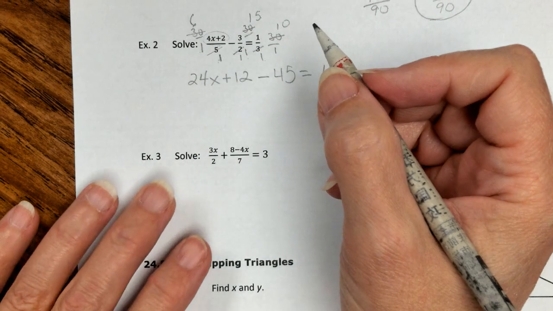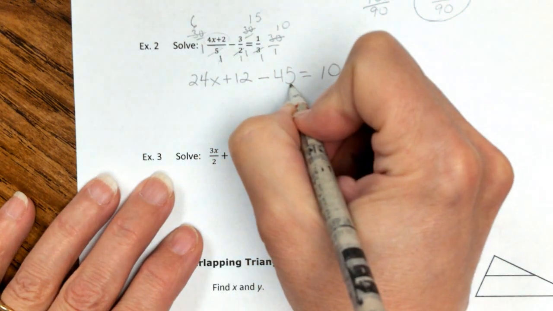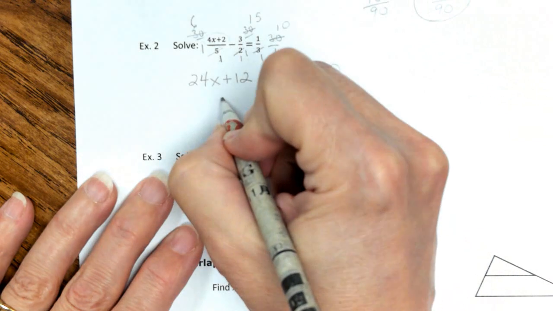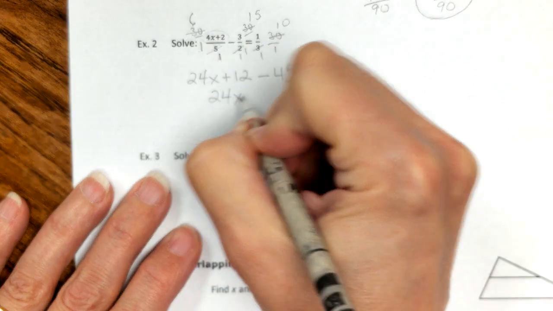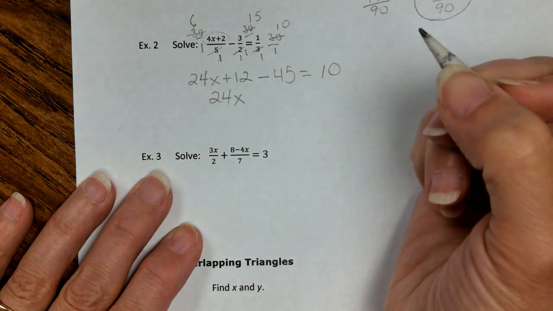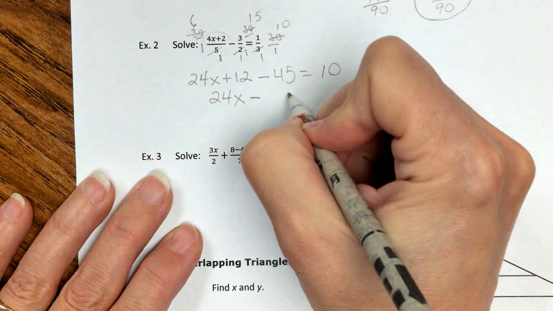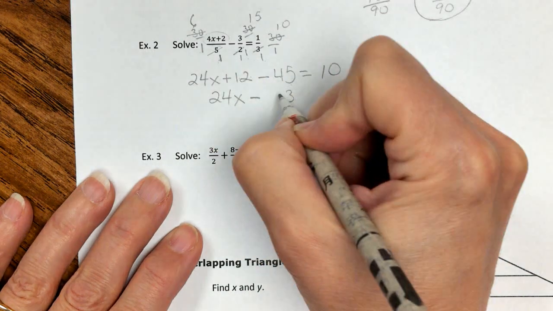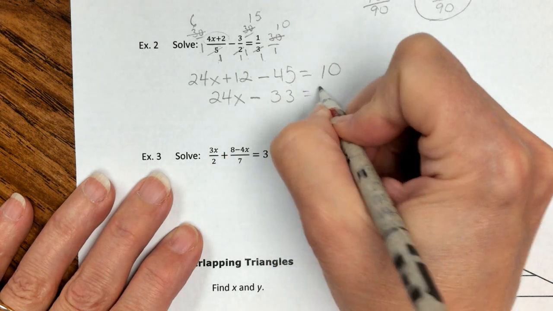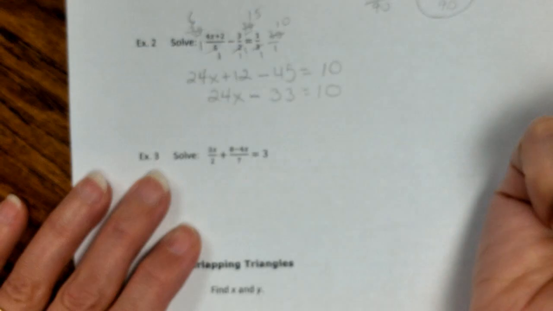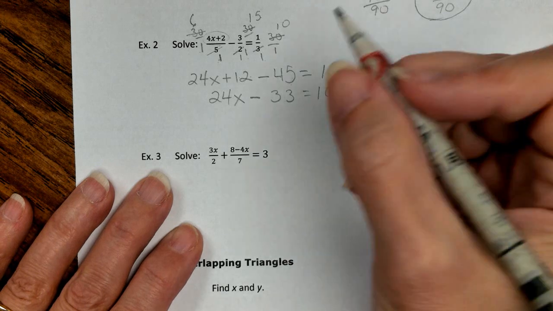And then I will go ahead and add like terms here and then solve it. So 24x, it's going to be a minus because the larger one's negative. 5 minus 2 is 3. 4 minus 1 is 3. So 24x minus 33 equals 10.